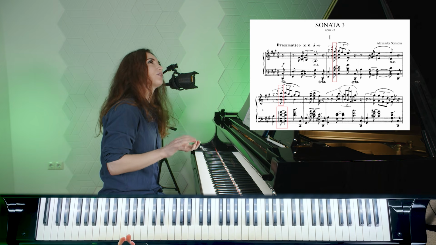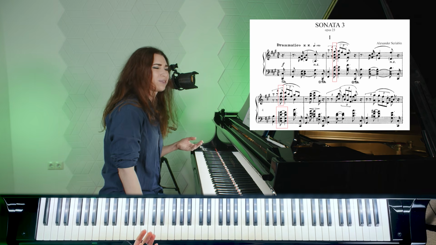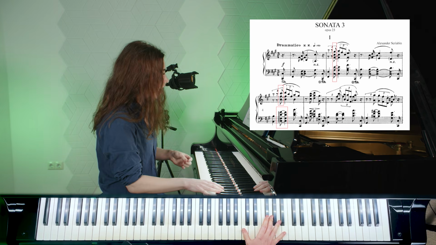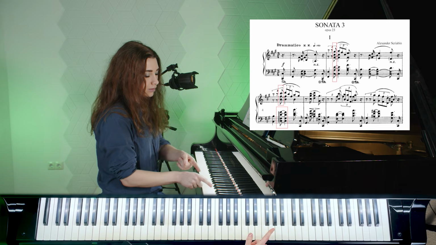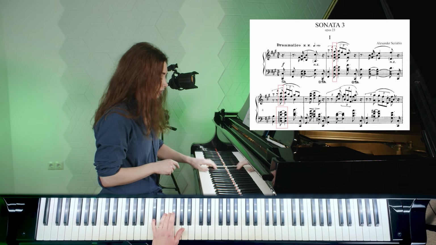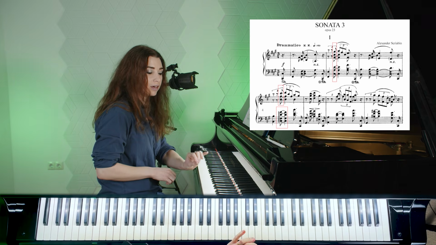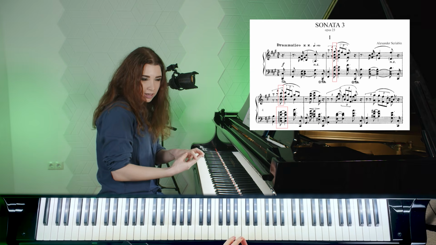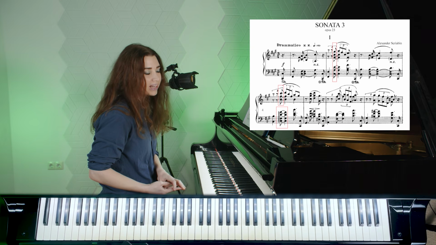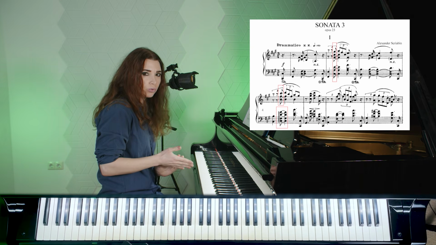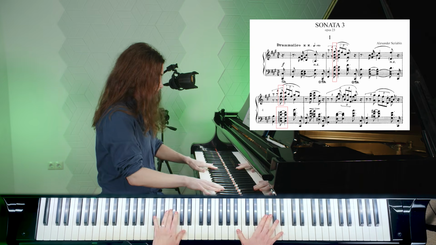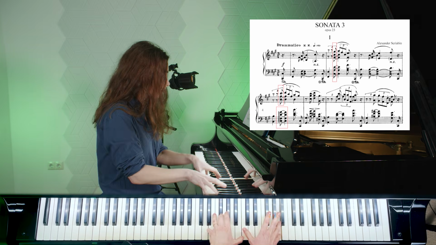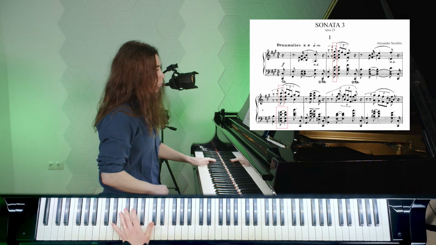I don't want the beginning of Scriabin's Sonata No. 3 to sound like this, to be honest. So, because I roll in the right hand, I decide to stack in the left hand. This way, I still preserve the drama, I still roll, but I still do have a part of the chord played together. Once again, one last time.